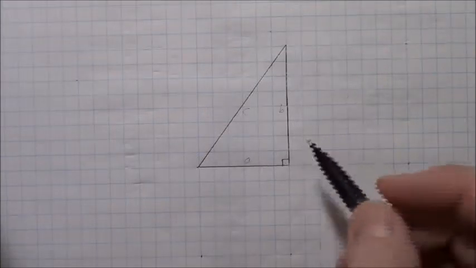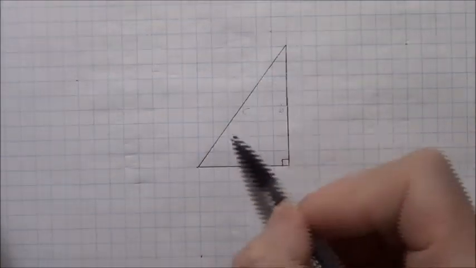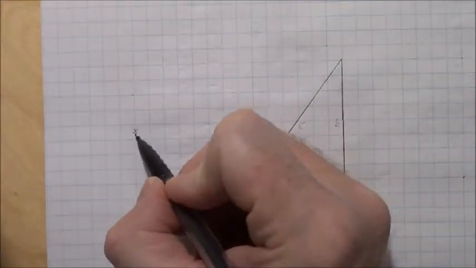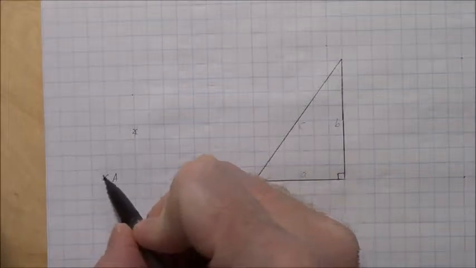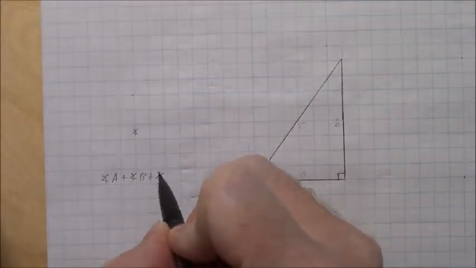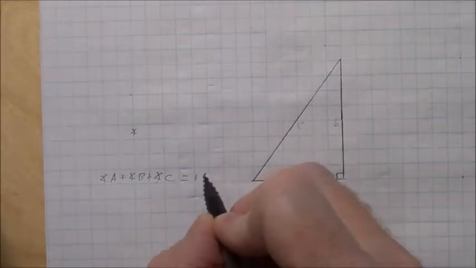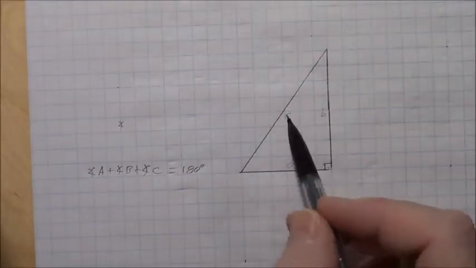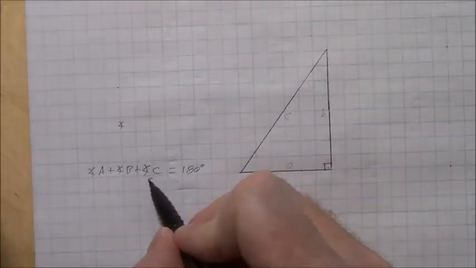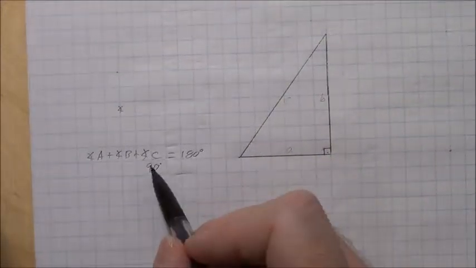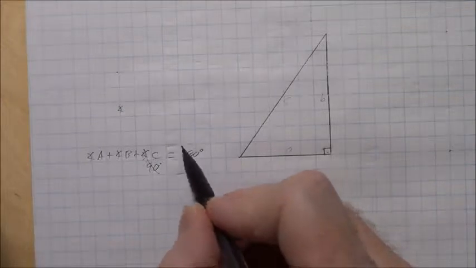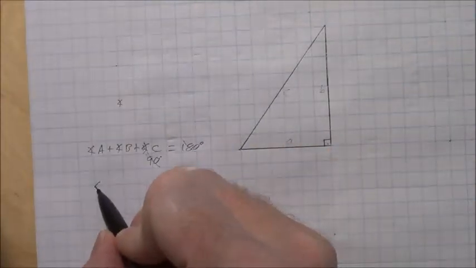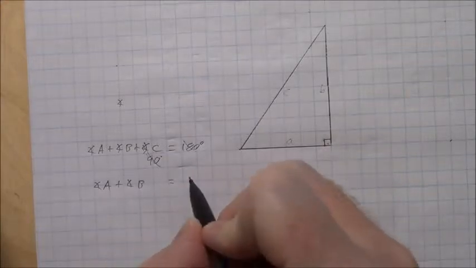And we know that the three interior angles of a triangle, angle A plus angle B plus angle C, added together will always add up to 180 degrees. So if angle C is taken up by 90 degrees, then if we take that 90 out of consideration, we take out the 90 from the other side as well, because it's an equation, and we have to do the same thing to both sides of an equation to keep it balanced. Then angle A plus angle B must equal 90.